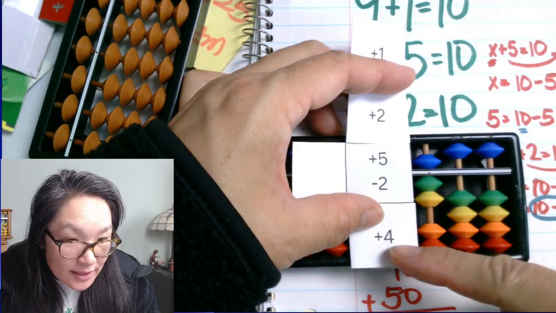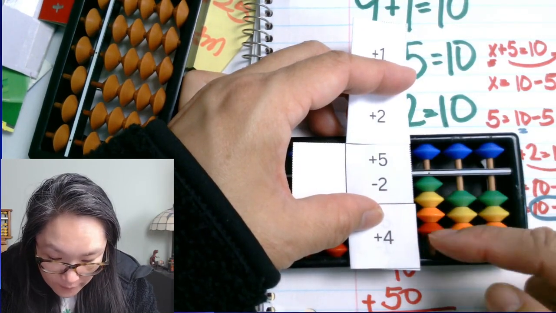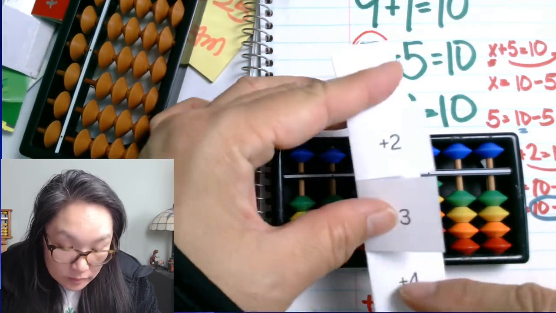All right. Does that make sense? So when we did 4, and I want to add the 2, right?